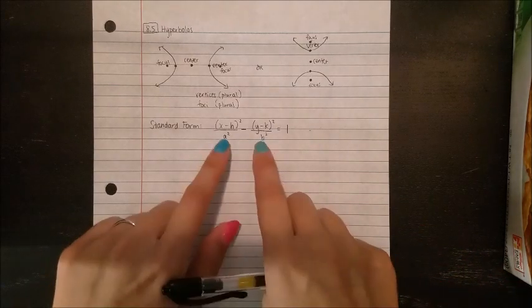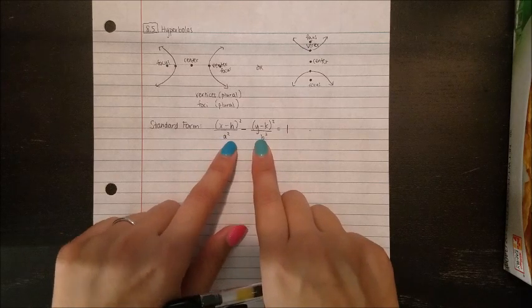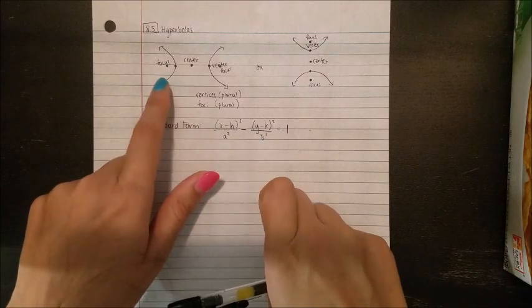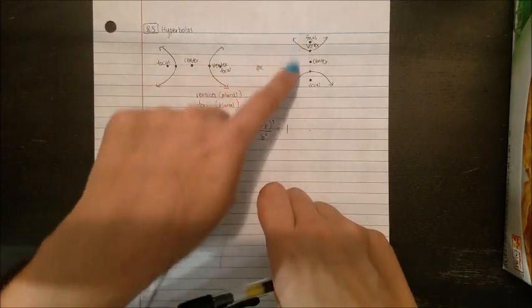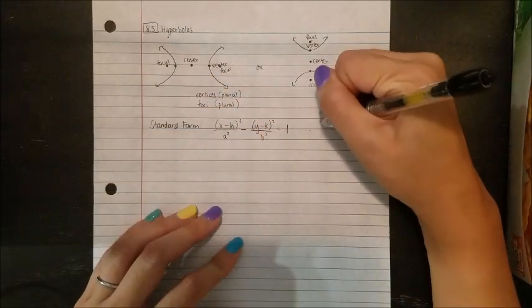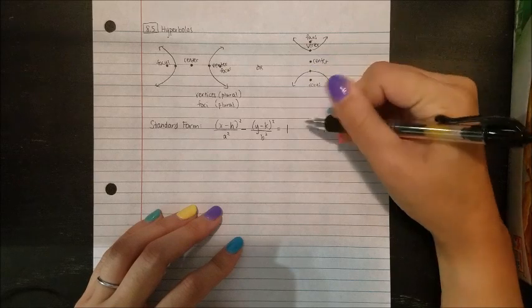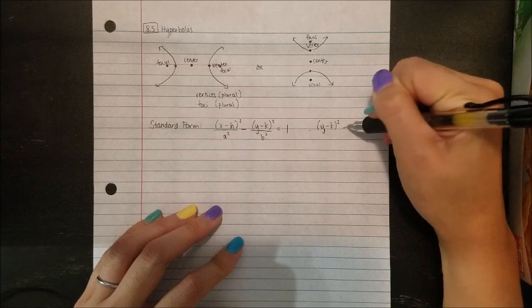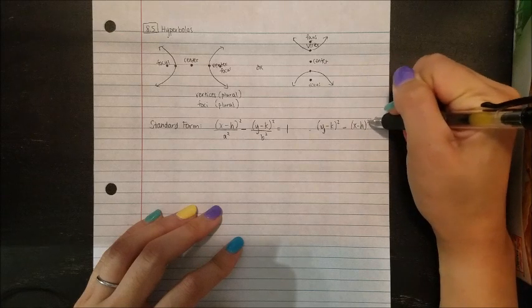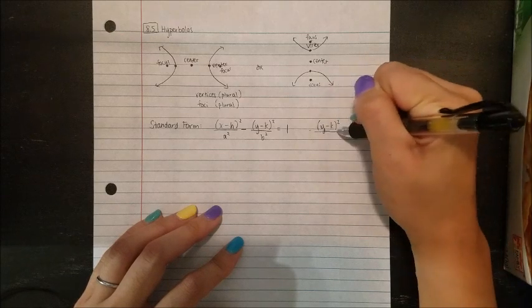This equation goes with the one where the branches are on the left and right. When it's up and down, the equation looks slightly different. Notice I'm writing my y's first.